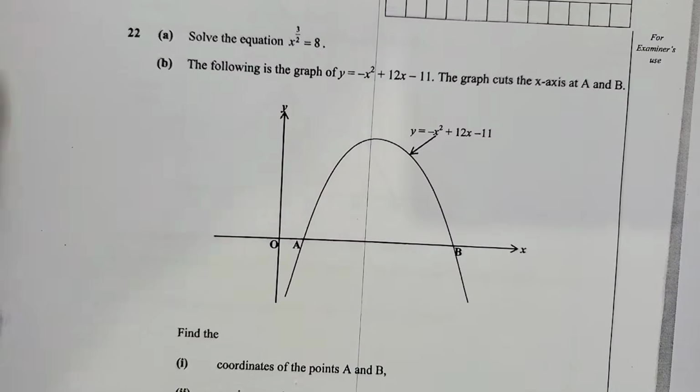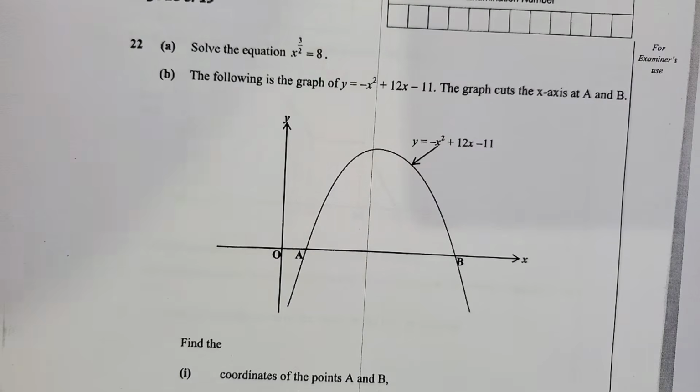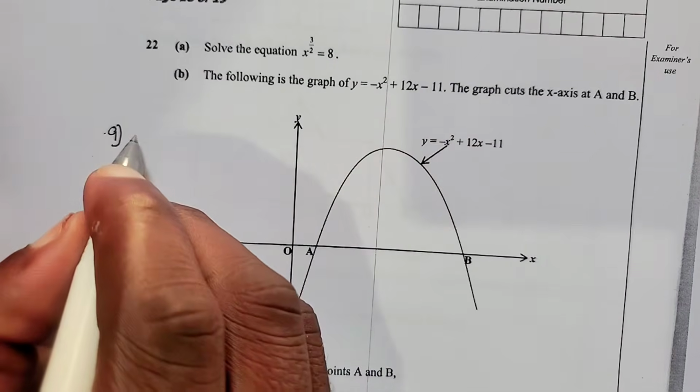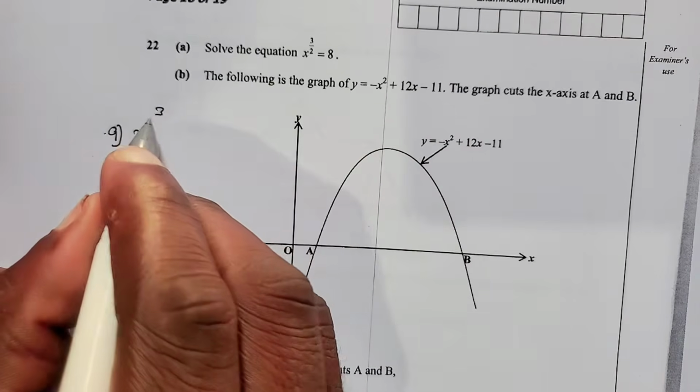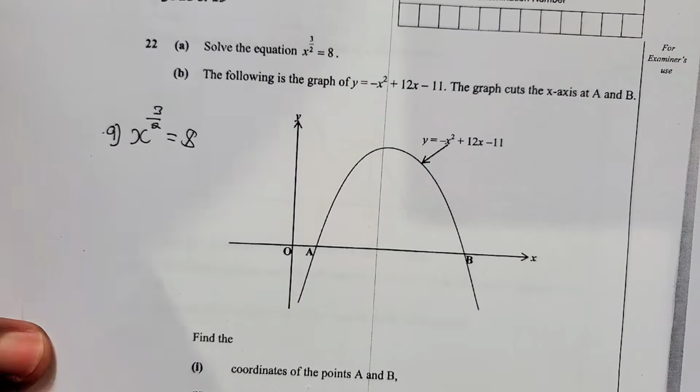Okay, question 21, 22 of 2025, Mathematics Paper 1. All right, so the first question is saying, solve the equation. This is the equation, so let me just solve it from here. It's x to the power 3 over 2 equals 8. Solving this one is very simple.